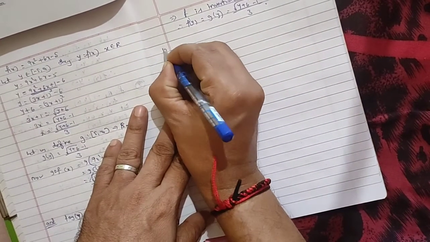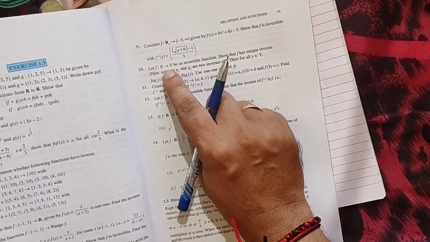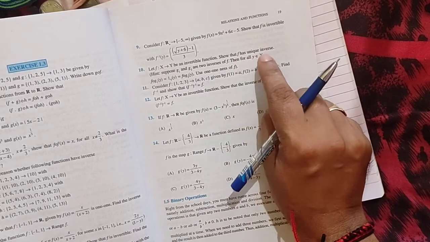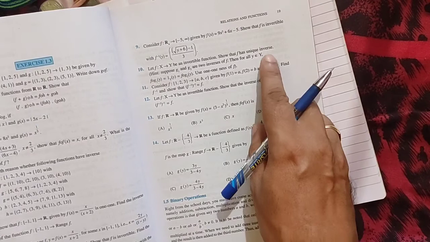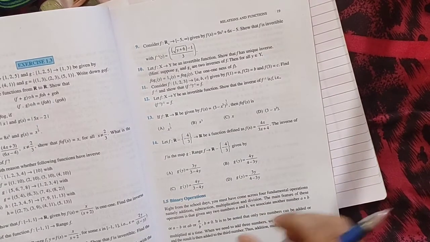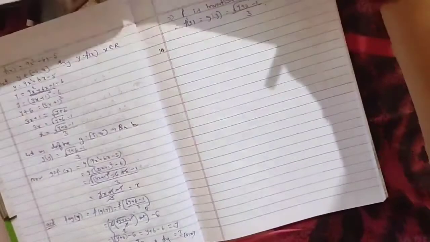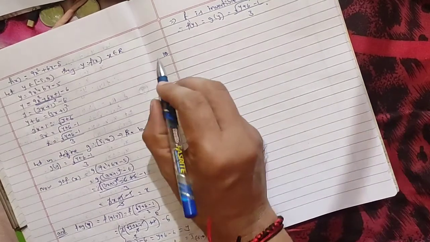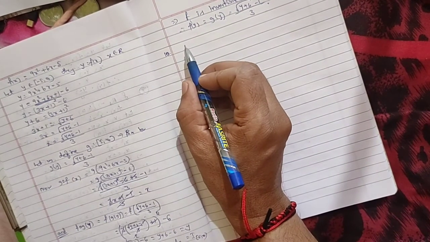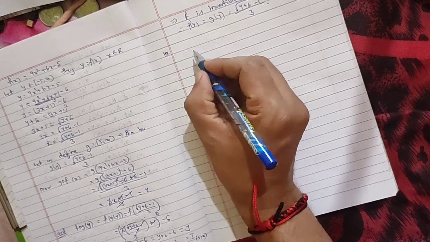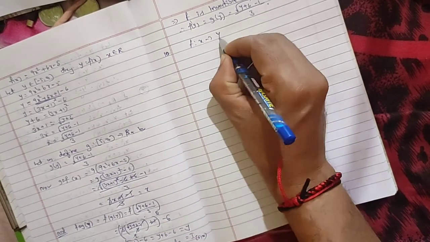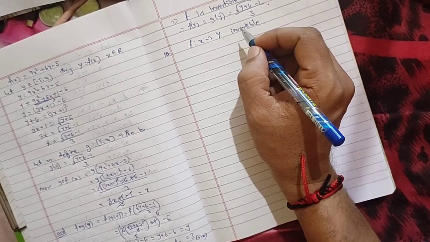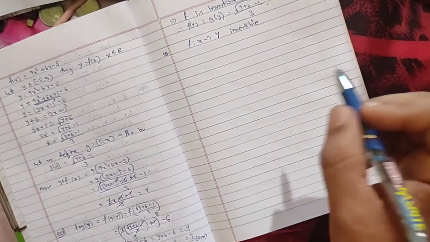Now the next question, number 10. Let f from X to Y be an invertible function. Show that f has a unique inverse. So how to prove this? Unique inverse means only one inverse, so we have to show that it is equal. The given condition is that f from X to Y is invertible, which means it is already given as one-one and onto; we cannot prove that again.